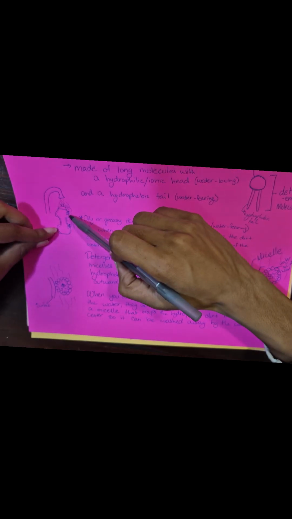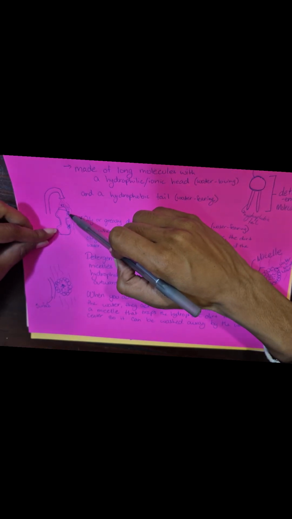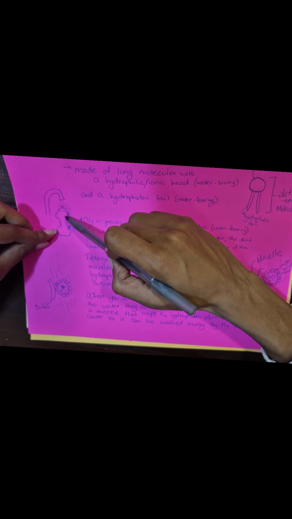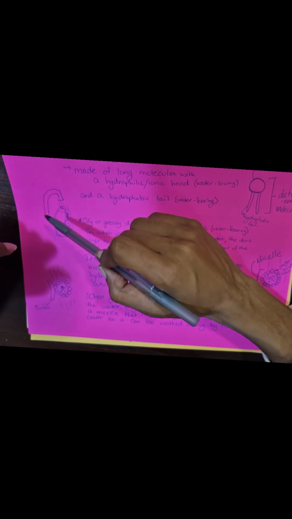Instead of washing away with the water, the dirt will cling to the surface. So you'll see here that I have my little dirt molecules on the water bottle. You're trying to rinse it off with water, but the dirt is clinging to the water bottle because it doesn't like water. It doesn't want to wash away with the water. And so your water bottle is still greasy.